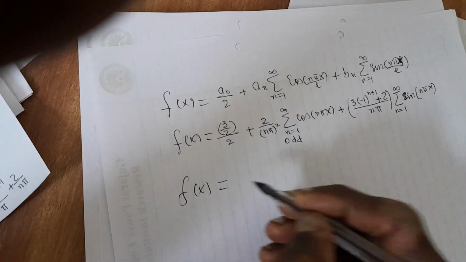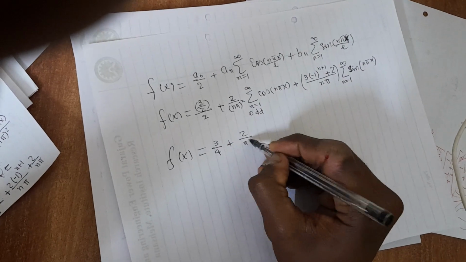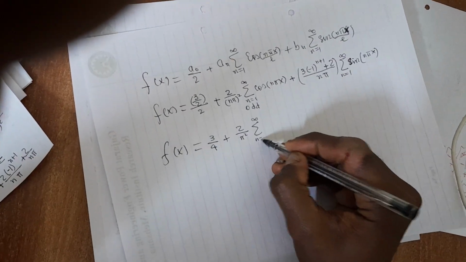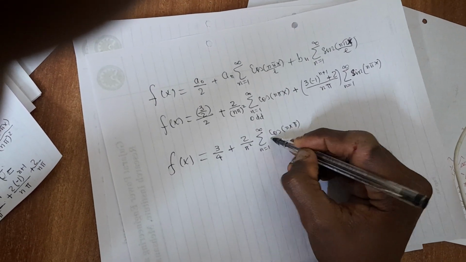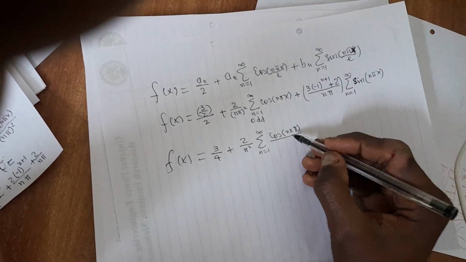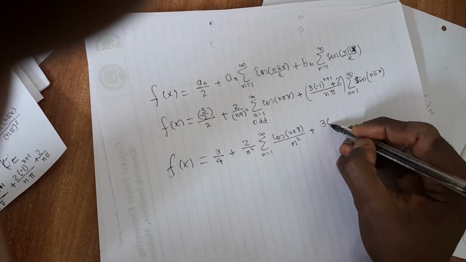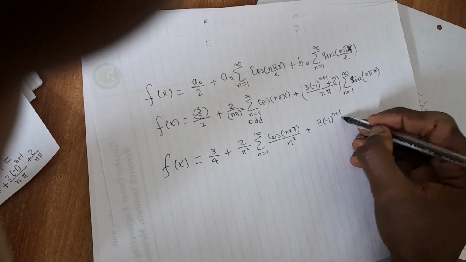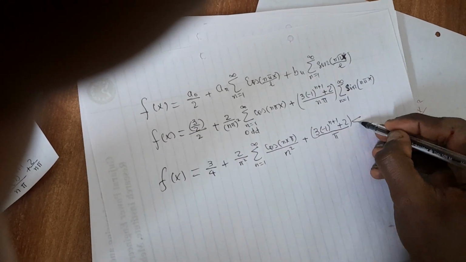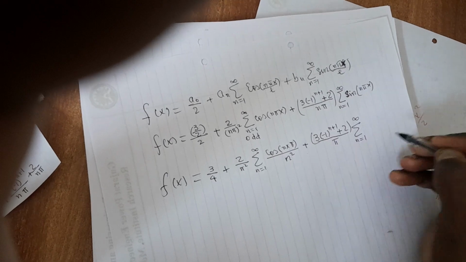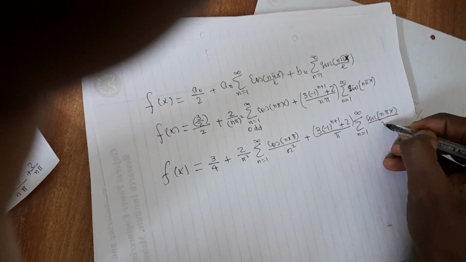So f of x, the last hint: it will be 3 by 4 plus 2 by pi square, sum from 1 to infinity, cos of n pi x upon n square, plus 3 times minus 1 to the power n plus 1 plus 2, all of this divided by pi, then the sum from 1 to infinity of sine of n pi x divided by n.